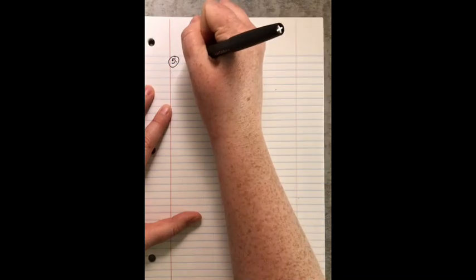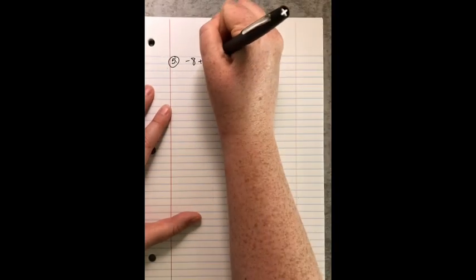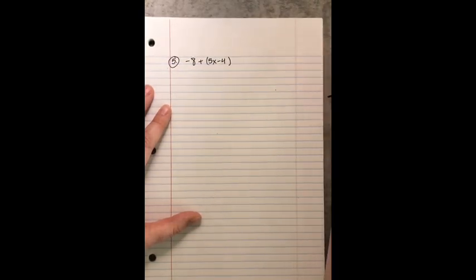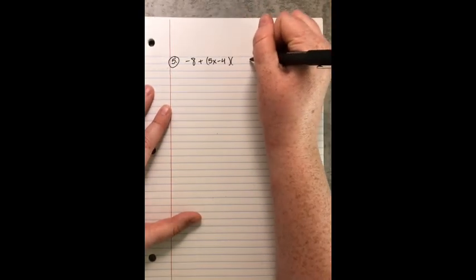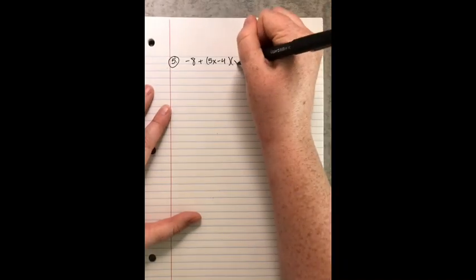So lots of stuff here. We're gonna start with a -8 plus, you have a set of parentheses, 5x minus 4. And that set of parentheses is being multiplied by another set of parentheses. In the second set, you have x plus 8. But there's more.